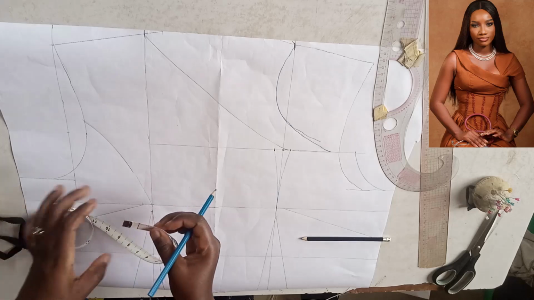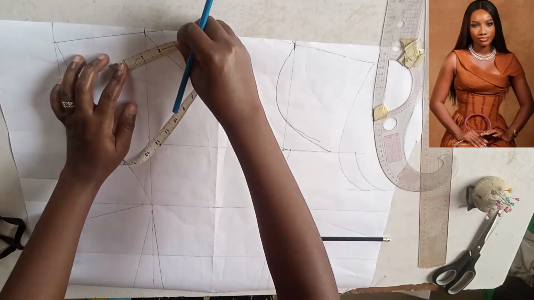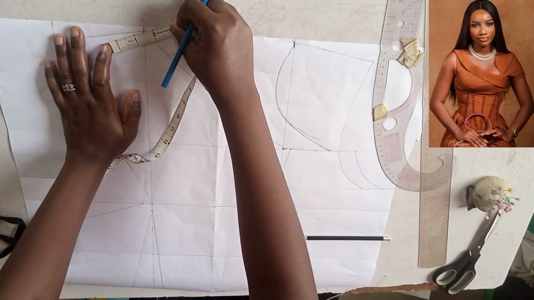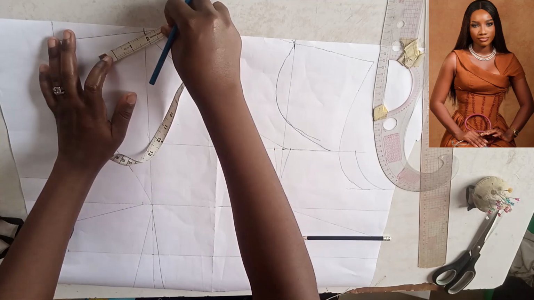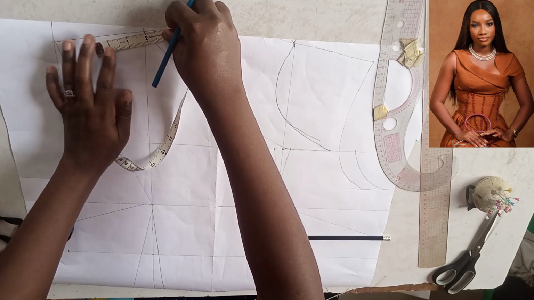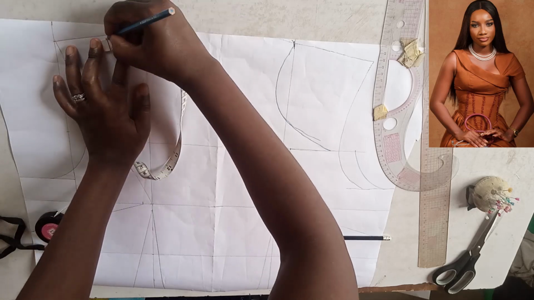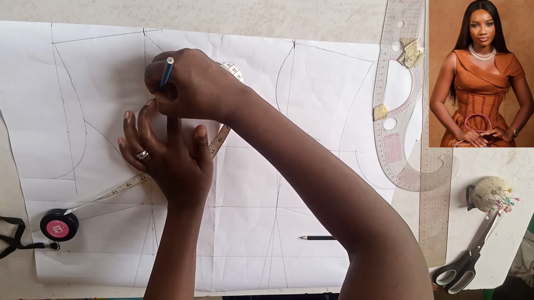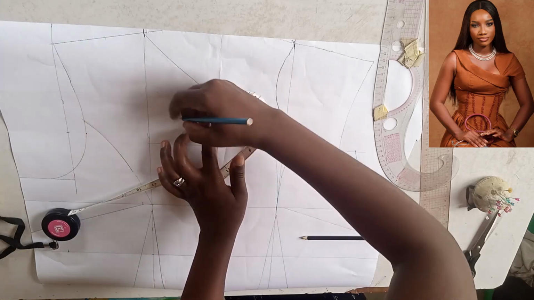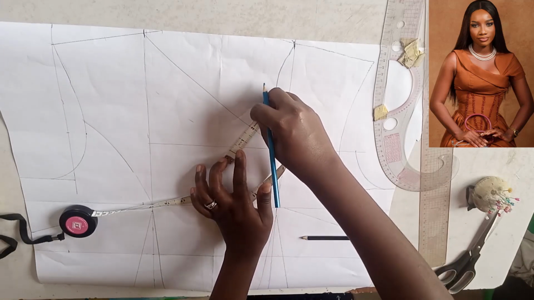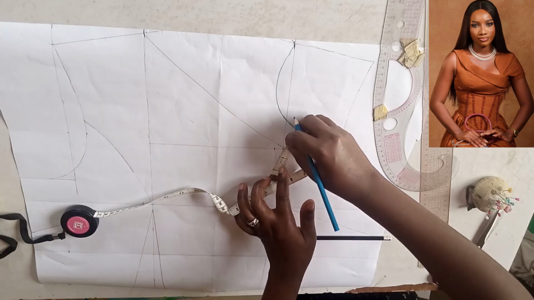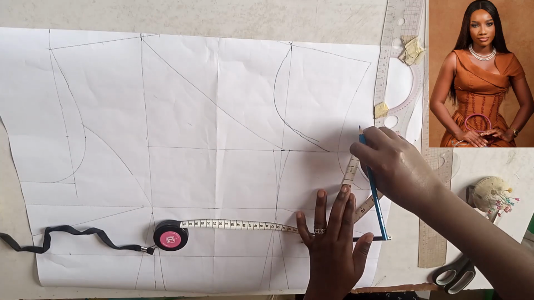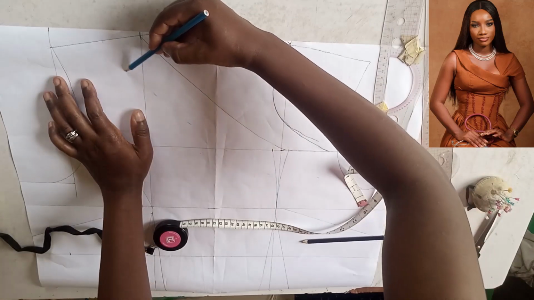So next we are going to decide the length of the collar we want. I don't want it to be too wide. Okay, let's do 2 inches again. So I'm going to make the length of the collar to be 2 inches. This one now, it's the same length all through. So we're going to mark the 2 inches round to the armhole. So we join like so.